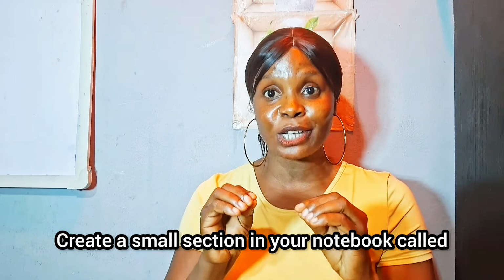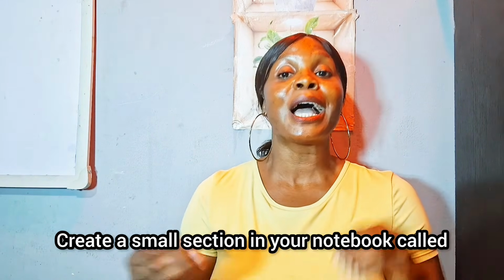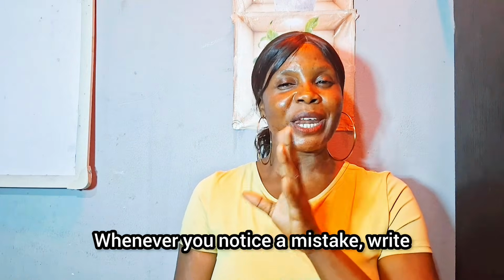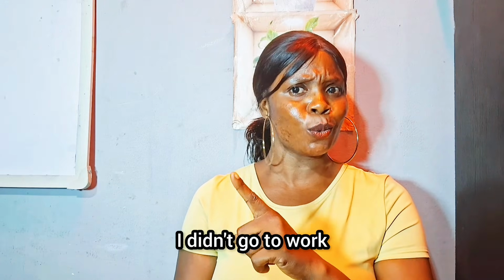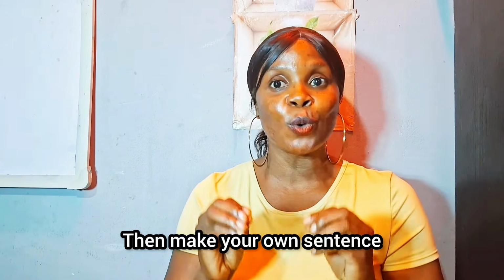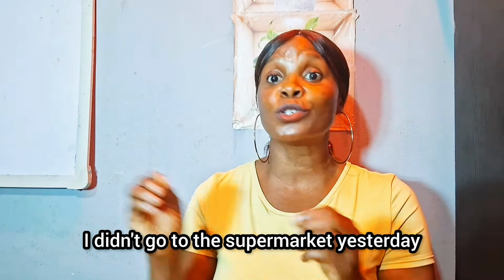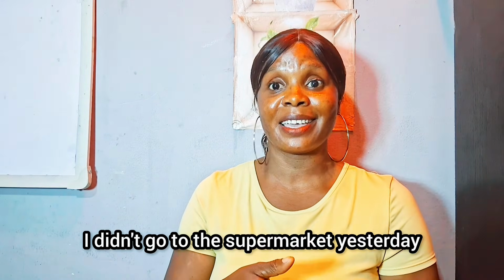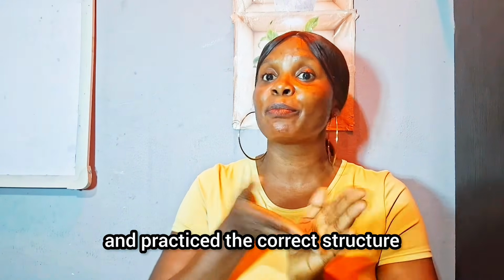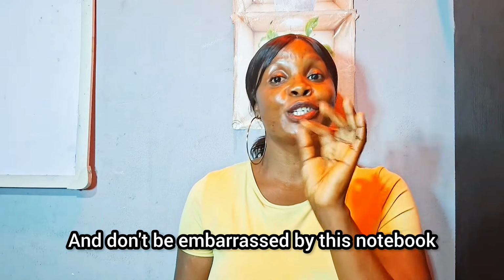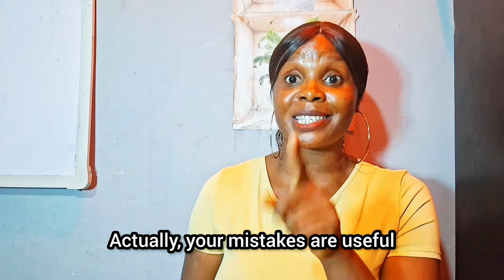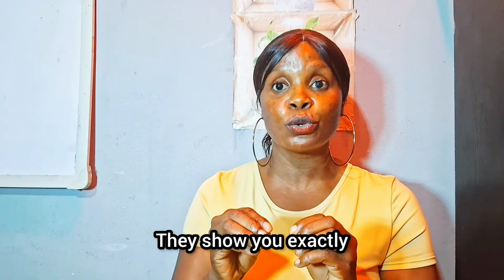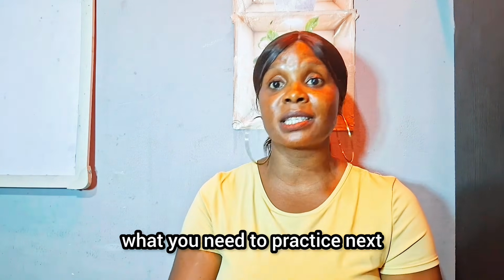Number 2, keep a mistake notebook. Create a small section in your notebook called My English Mistakes. Whenever you notice a mistake, write, I didn't went to work. I didn't go to work. Then make your own sentence. I didn't go to the supermarket yesterday. Now you've corrected the mistake and practiced the correct structure. And don't be embarrassed by this notebook. Actually, your mistakes are useful. They show you exactly what you need to practice next.